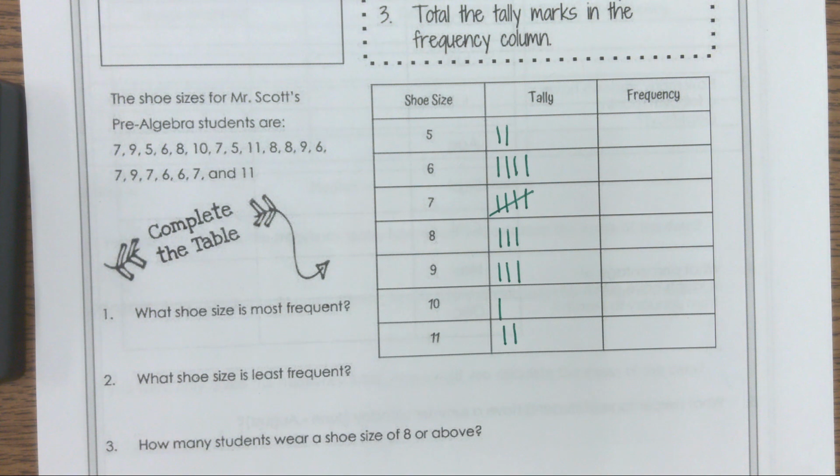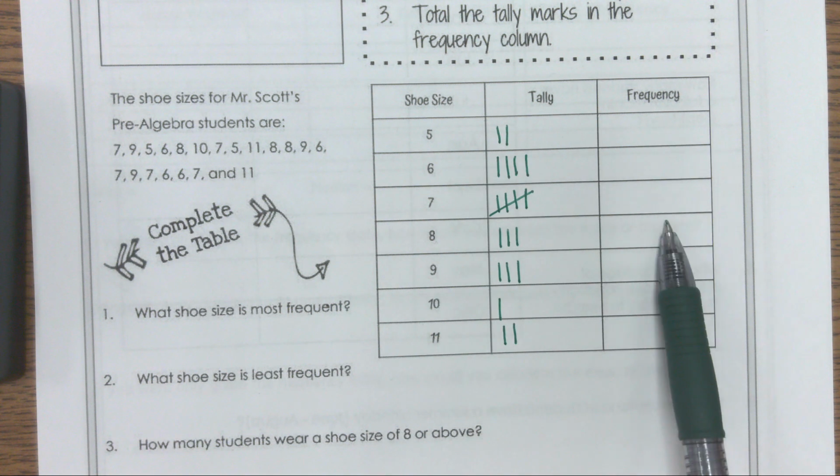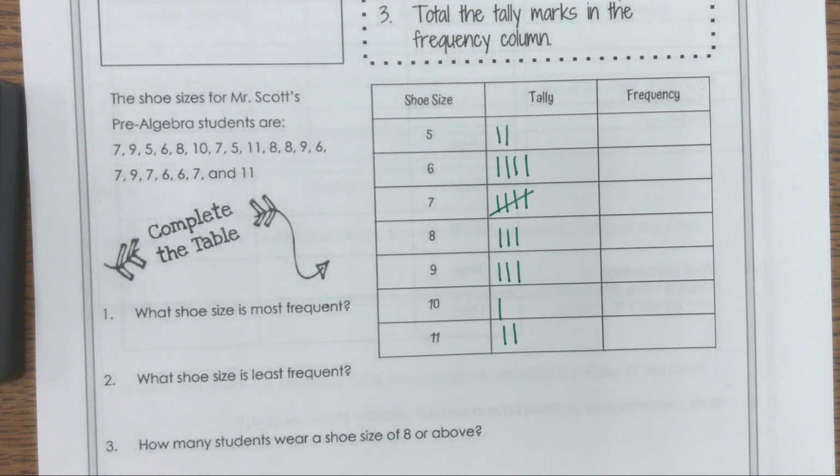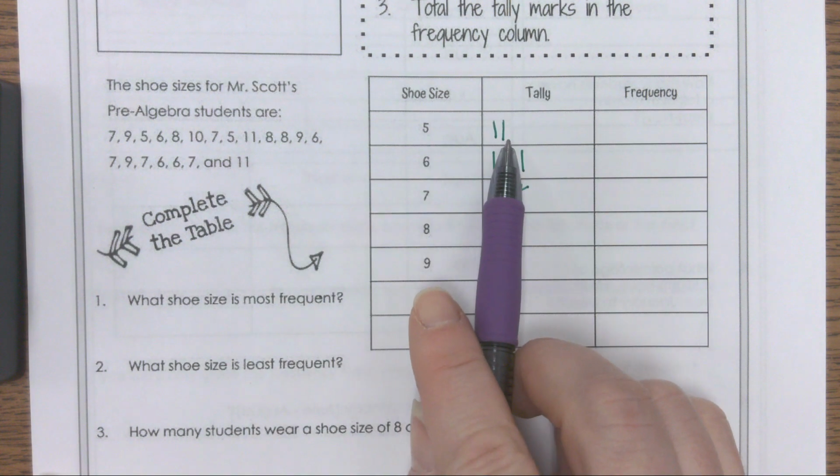Okay. Would you now write down the frequencies of each of those things? Count the tally marks. All right, let's do it together.